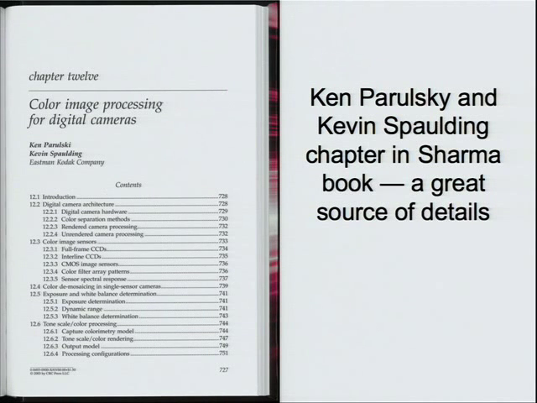So this book, the Sharma book, has this chapter by Ken Perelsky and Kevin Spalding. These are a couple guys that I got to know a bit on some of the standards committees, and they've done a lot of work to sort of develop good methods for image processing and to propagate those through standards and books and writing and stuff. And it's a lot of good details in that book.